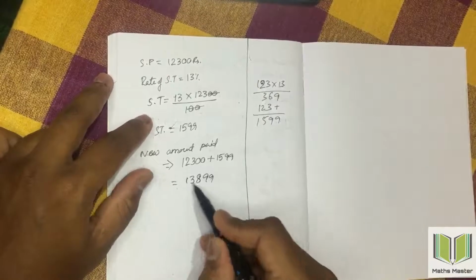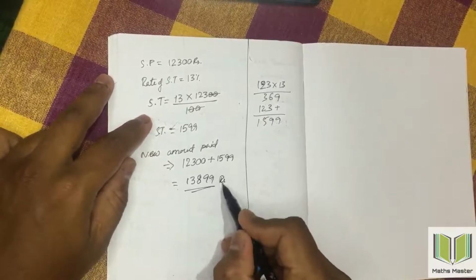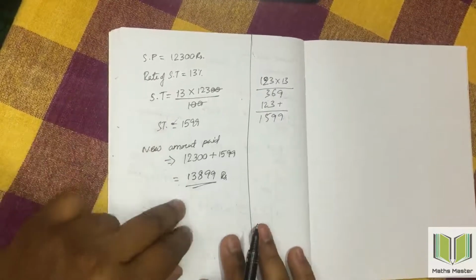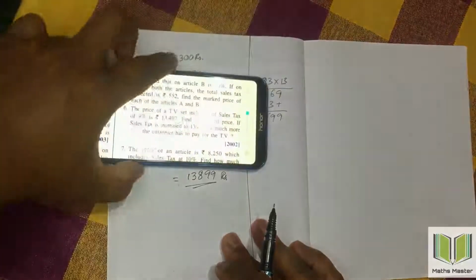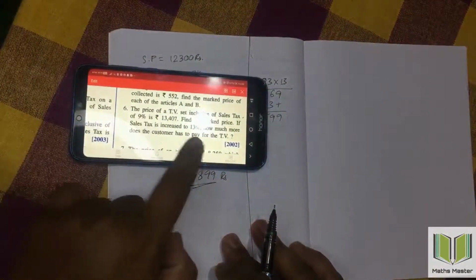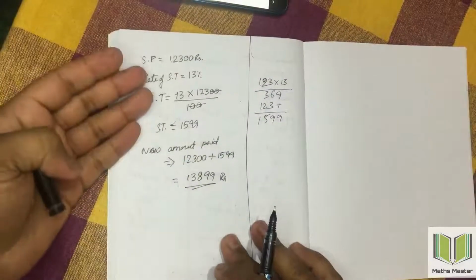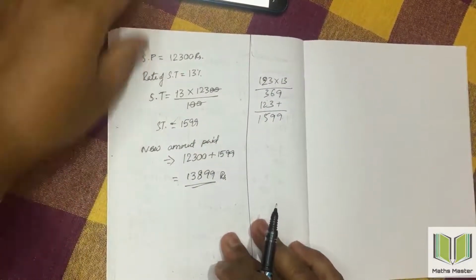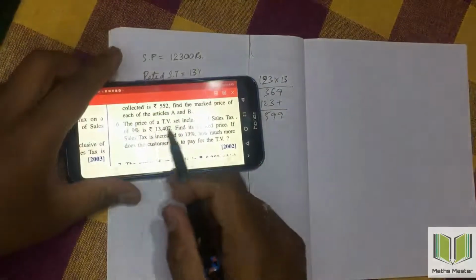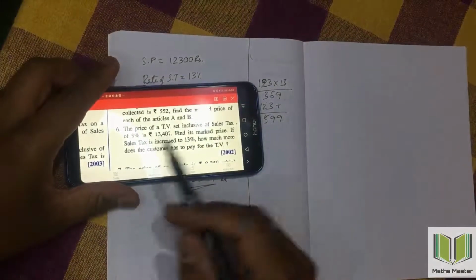Yes, 13,899 rupees is the amount paid by the customer. But they're asking how much more the customer has to pay for the TV. The customer has already paid a certain amount, that is 13,407 rupees.